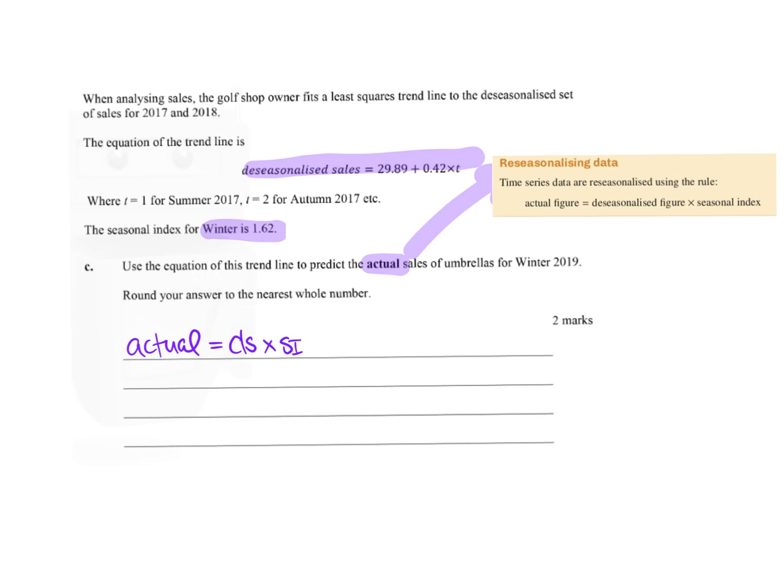So if you look up here, we need to work out what time code winter 2019 is. If you think about it, T3 is winter 2017, T7 is winter 2018, and T11 will be winter 2019.